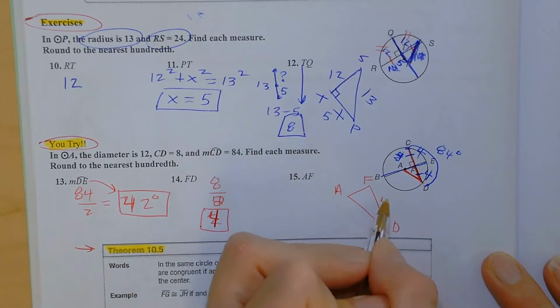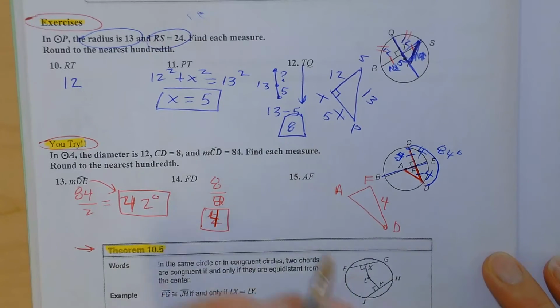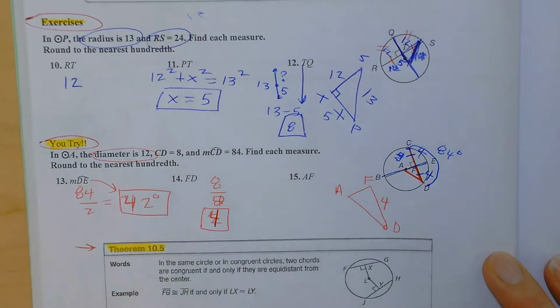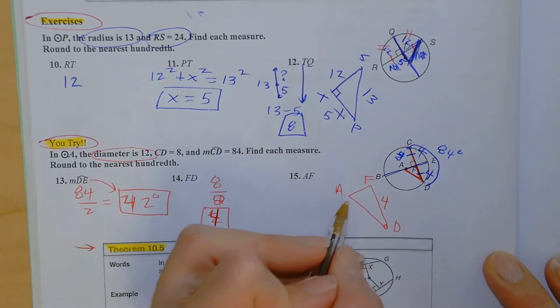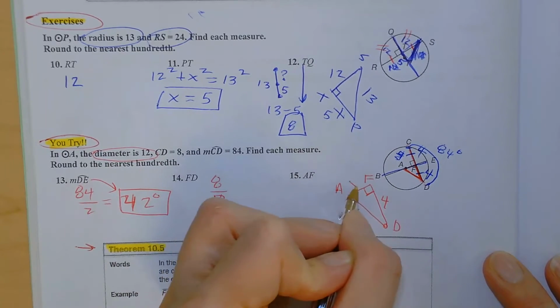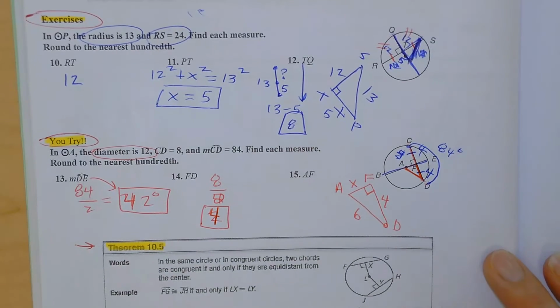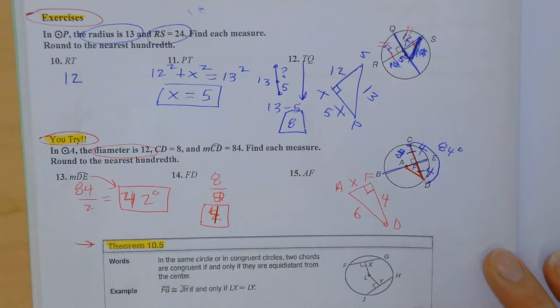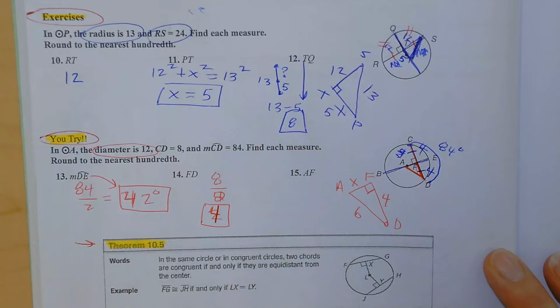Okay, so this piece, FD, was 4. And then they told us that the diameter was 12. Okay, well, if the diameter is 12, this is the radius. So that's 6. And I'm trying to find AF. So again, I'm going to be using Pythagorean theorem in my little triangle right there to find that AF.